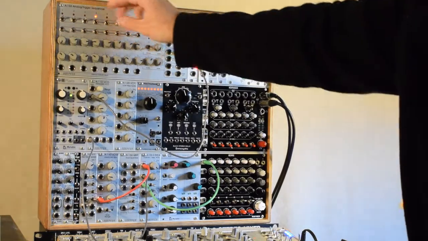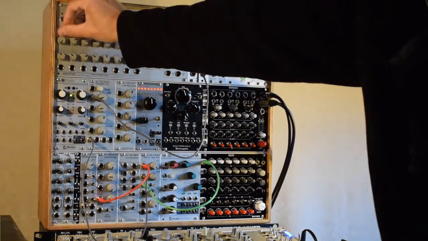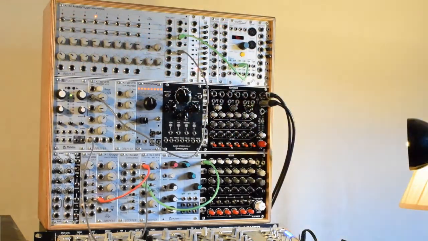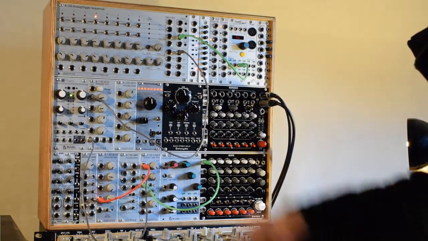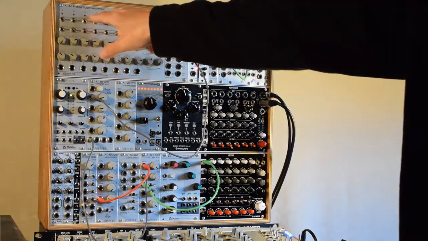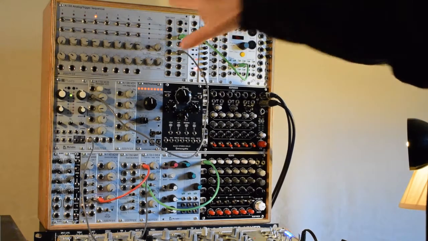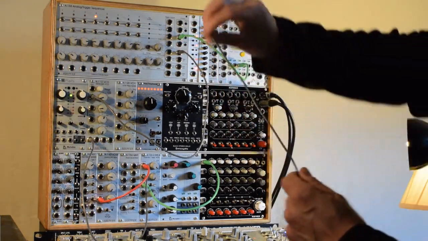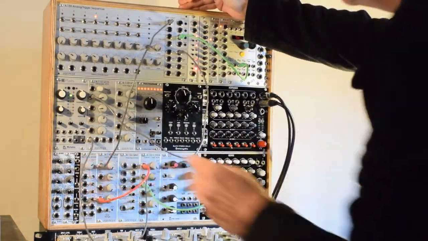So let's switch everything to off for now. There we go, everything's on off. So if I move one of these switches to up, that's on step 5, every time the sequencer gets to step 5, a trigger output will appear there. Okay, so I'm going to feed the output of trigger 1 into my gate input envelope.